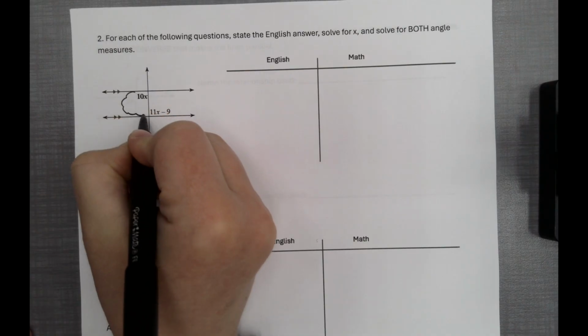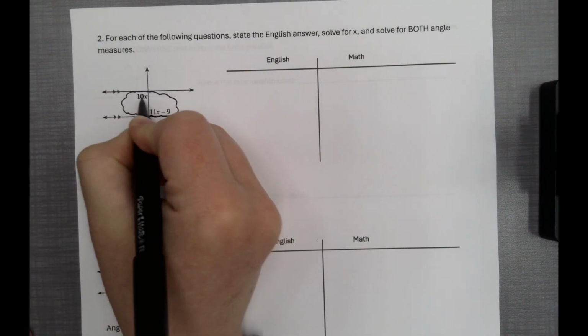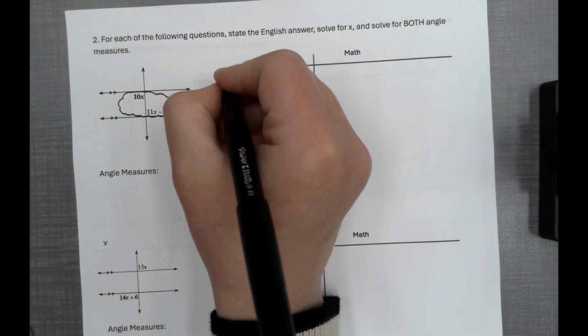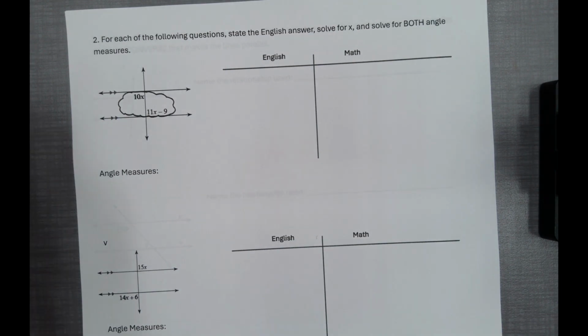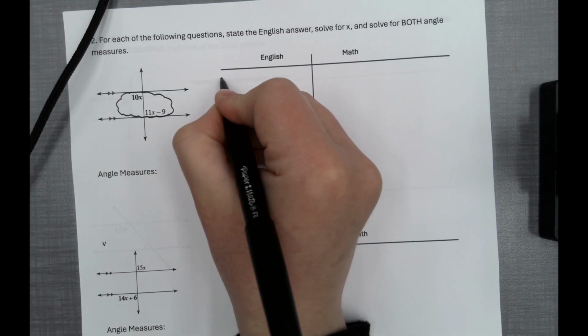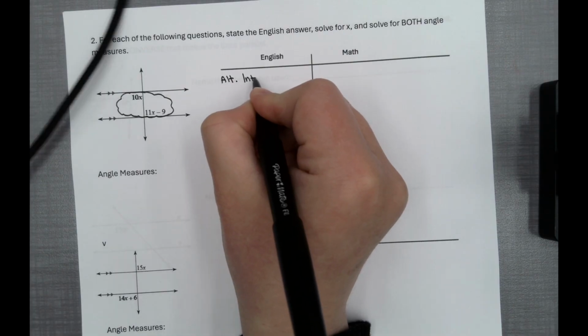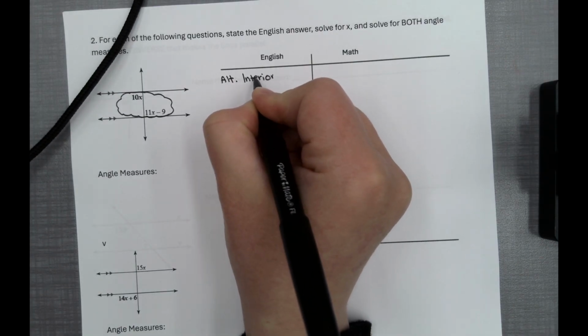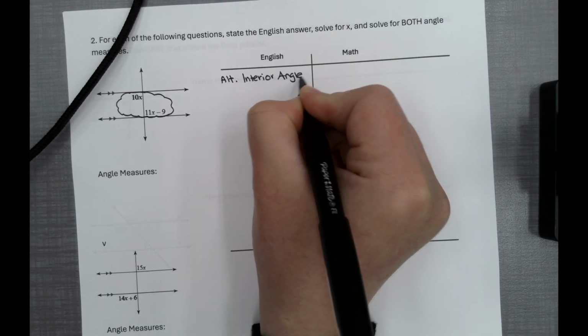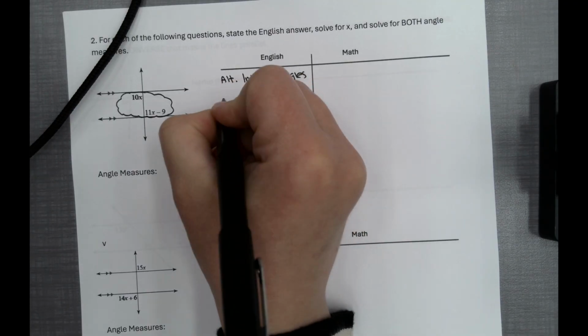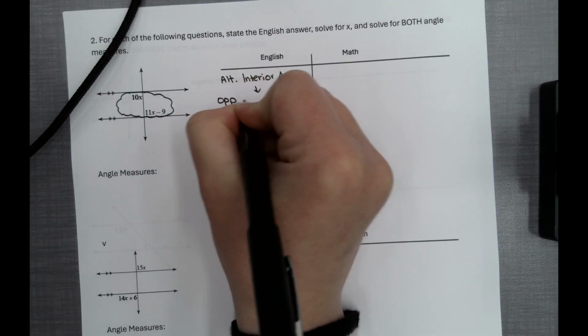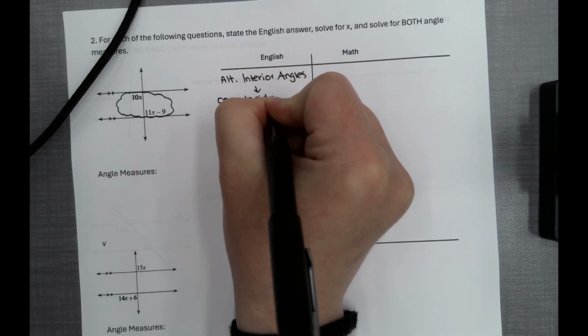We have inside on opposite sides. So that means we have alternate interior angles. That means they are inside, so opposite of the transversal, inside of the parallel lines.